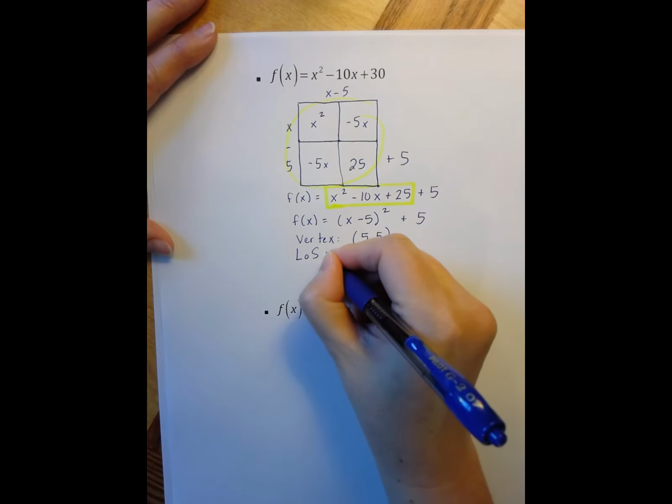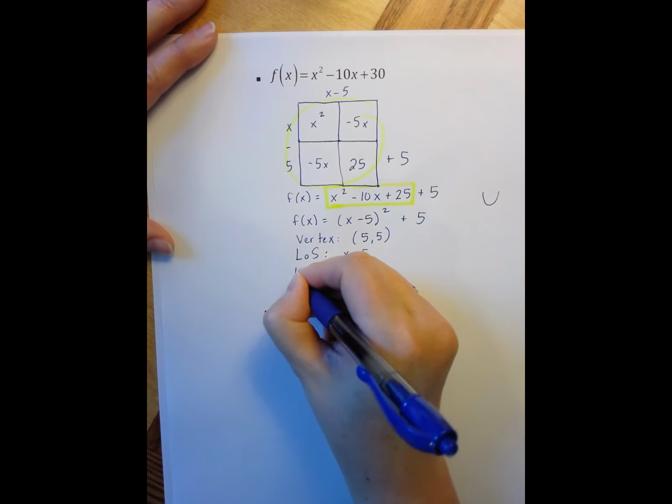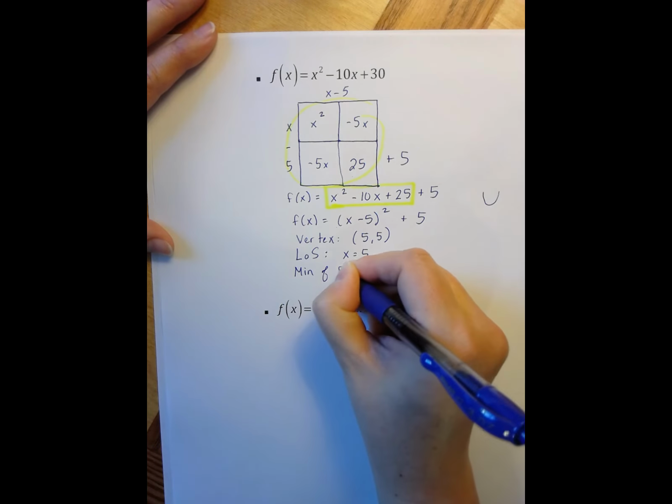And again, I'm going to draw just a quick sketch of this. My a is positive, so my parabola goes up, which means I have a minimum of 5.